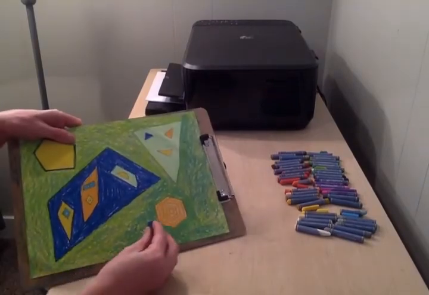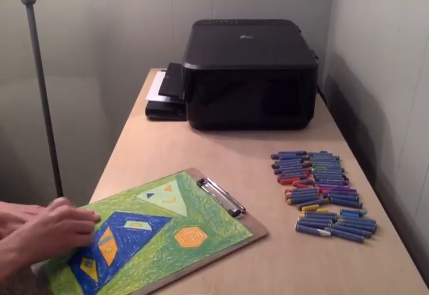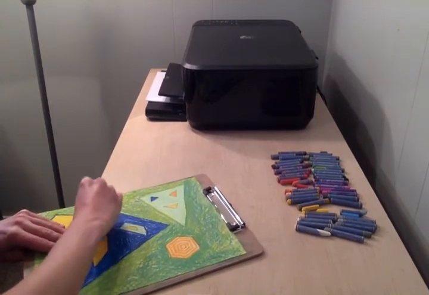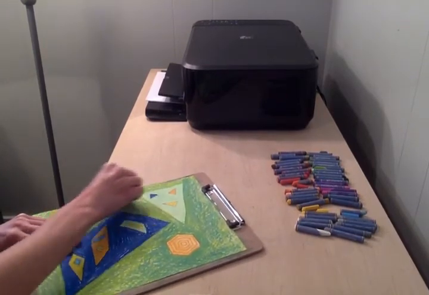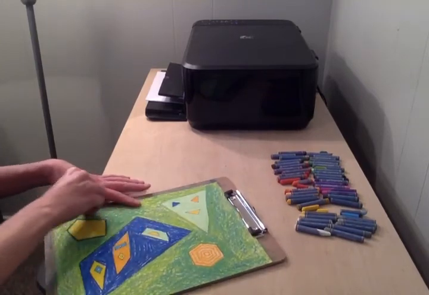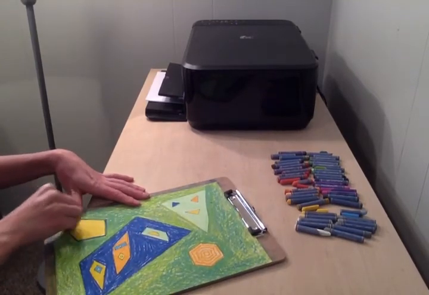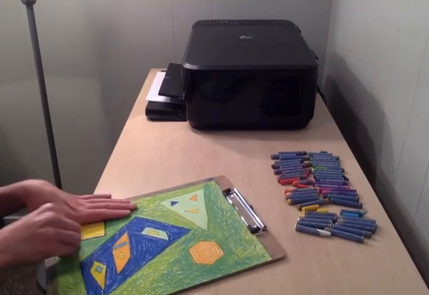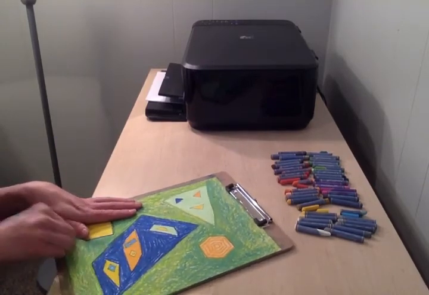See how you can just add another color on top and you can't really see where it starts and ends. It just blends in so nicely. The quality of these, you know, that's just how these work. It's so cool.